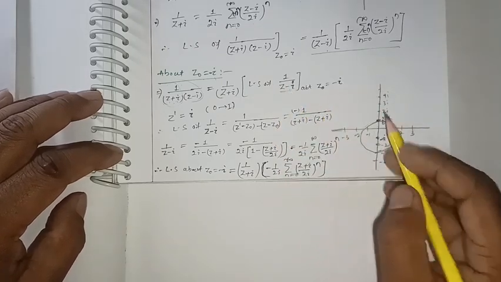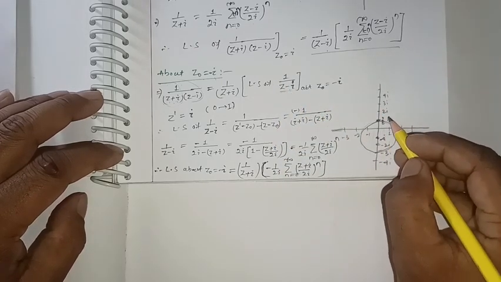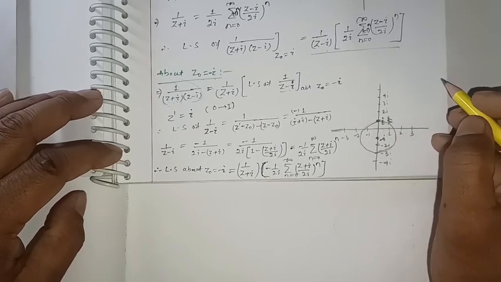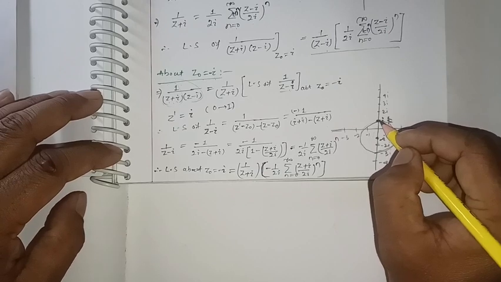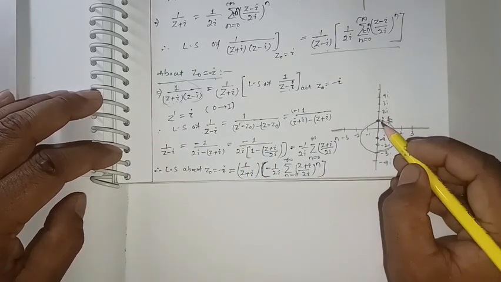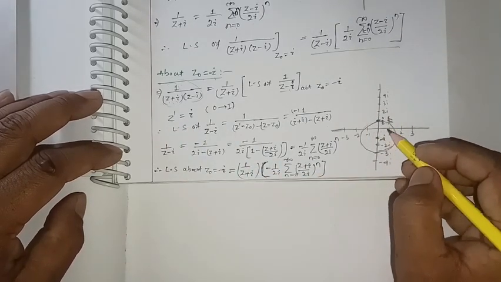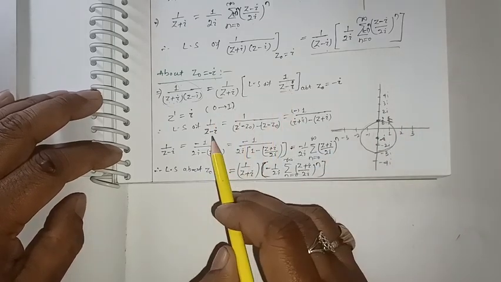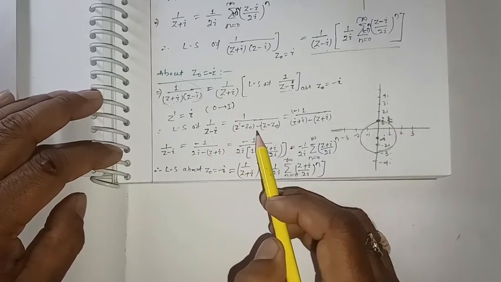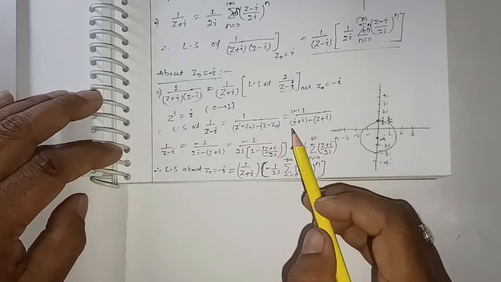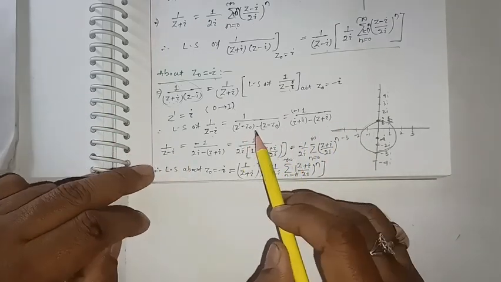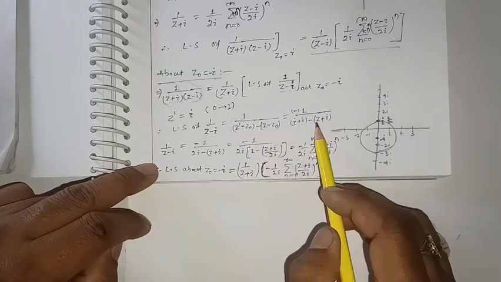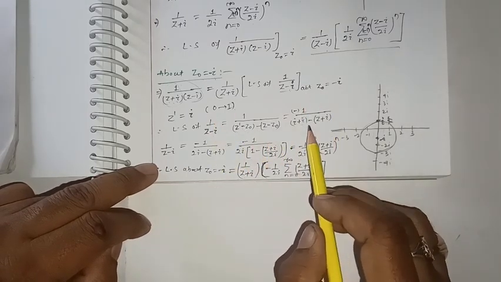About z0 equal to minus I, we have to find out. Stand at its z dash. I told you that z dash is always the singular point of that function. So here z dash is I. If you stand over here and you are moving inside this region, that means out to in situation, out to in. Now 1 by z minus I will be written as 1 by z dash minus z0 minus z minus z0. Z dash is I, z0 is minus I, so minus minus plus: I plus I minus z. Z0 is minus I, means minus minus plus.